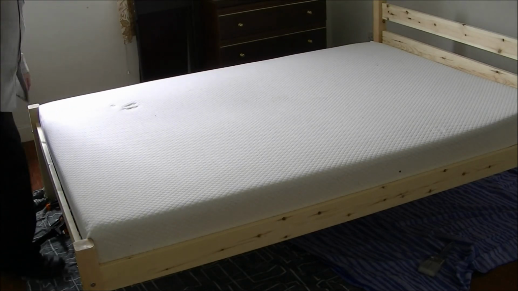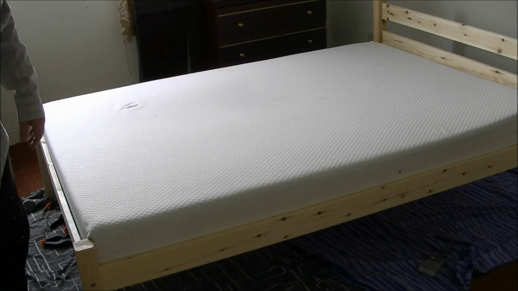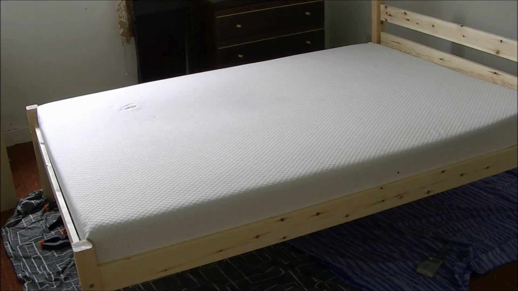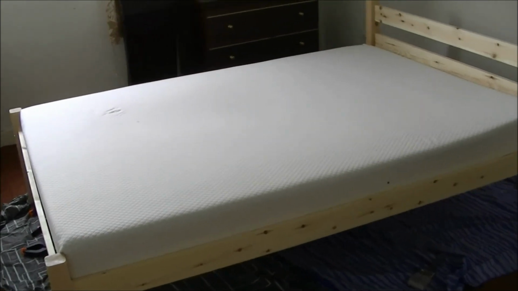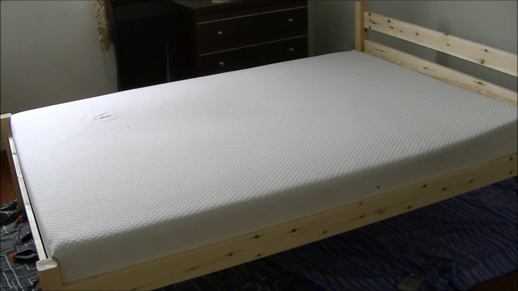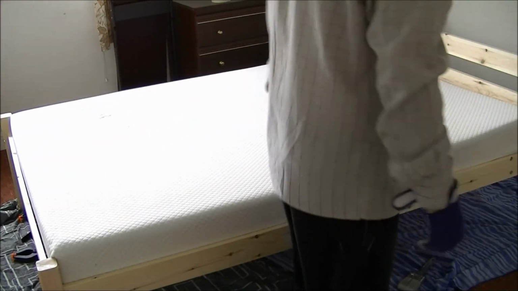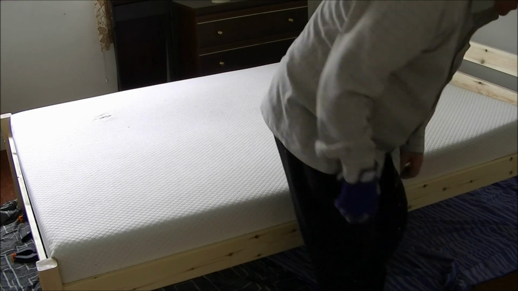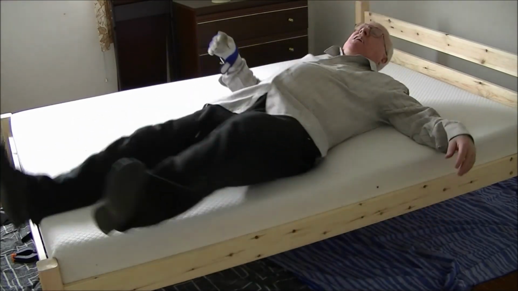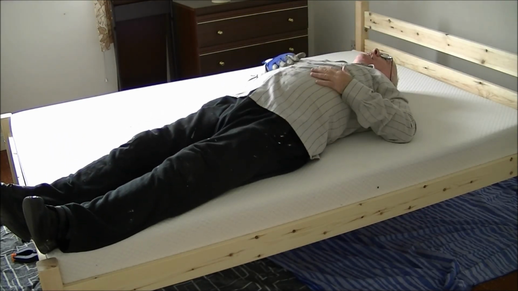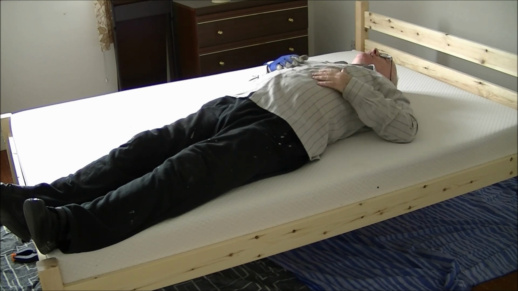There we are. Just make sure you can see this, okay? There you are. One mattress fitted. Now, shall we give it a try? Fingers crossed. Whoa! Oh, that's me. I won't be getting up now. Come and join us.